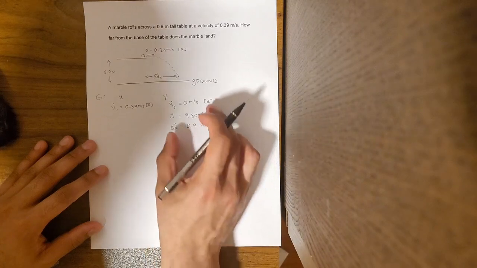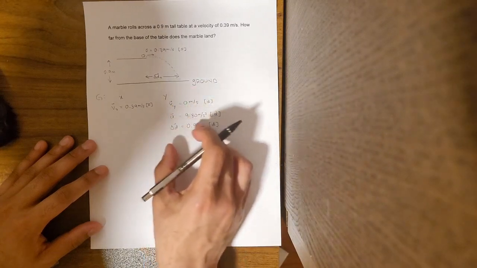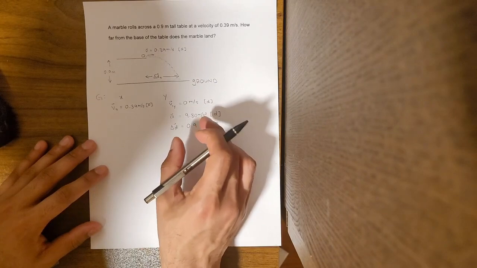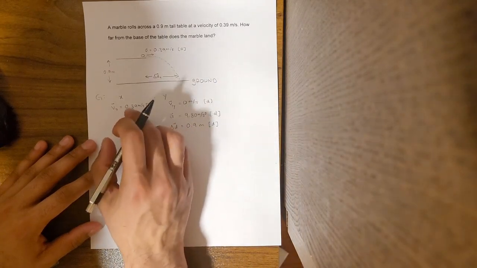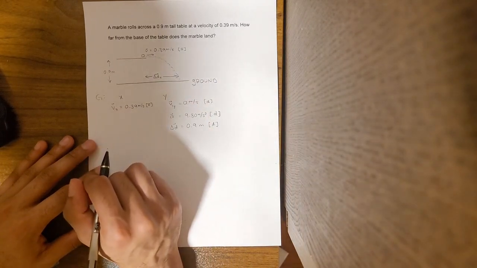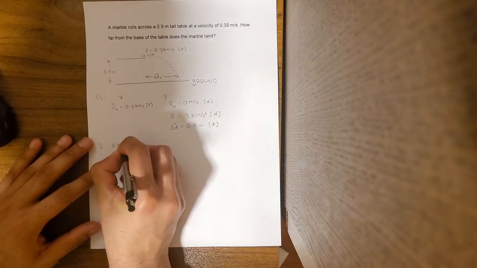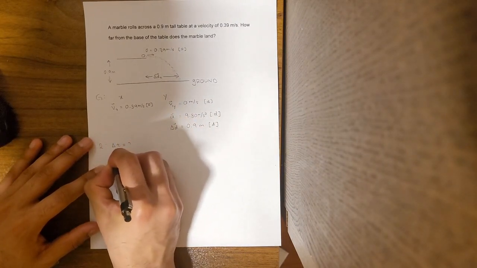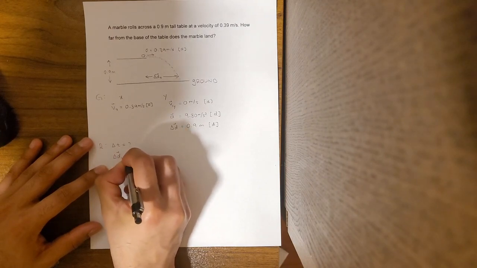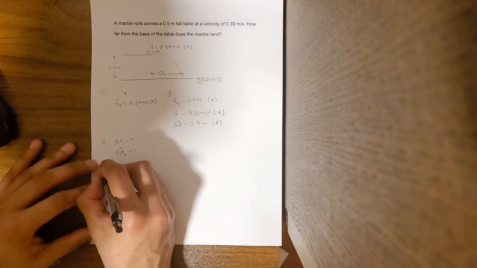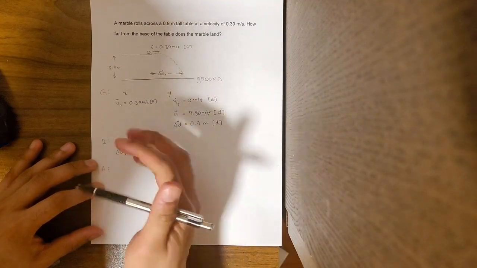In other words, if I can use this information in the y component to solve for time, I can use that exact same time in the x and solve for displacement. So what is the required information? We need time. We also need the displacement in the x direction. Okay, let's look at the equations that we're going to need here.